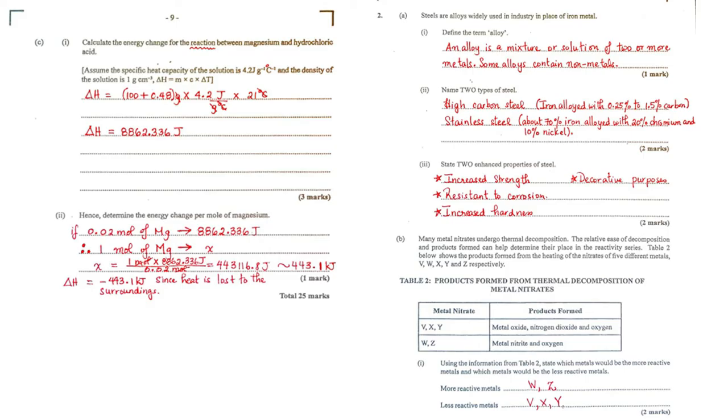Then it says state 2 enhanced properties of steel. Well, it has increased strength, it is resistant to corrosion, its hardness has been increased, and decorative purposes, right? Now, so I put more than 2. So in case it had these, you're correct.